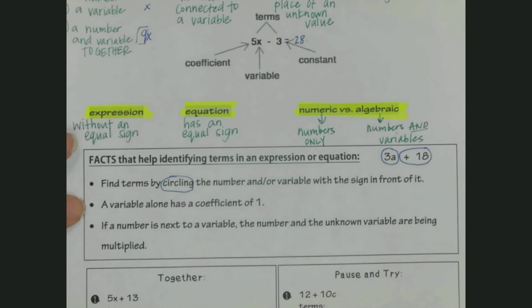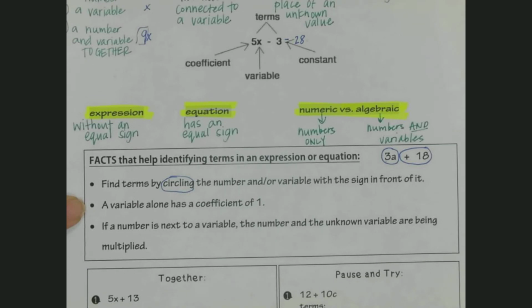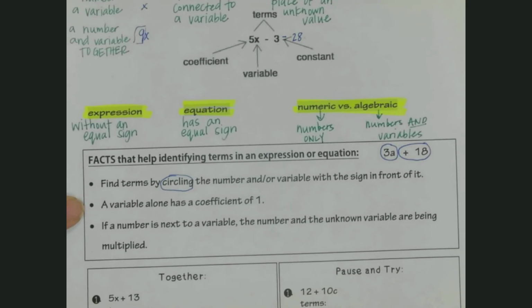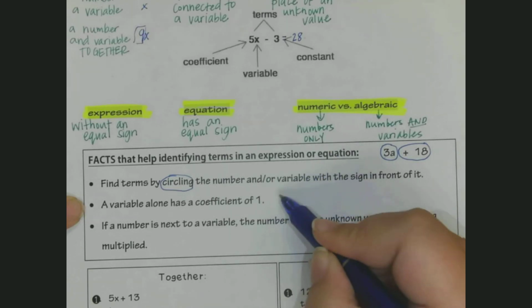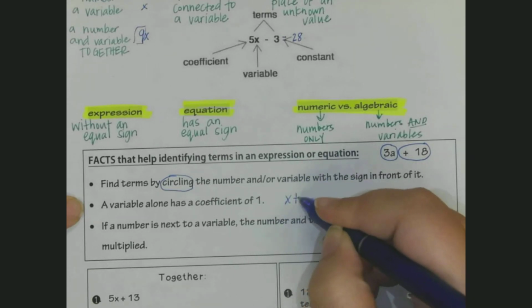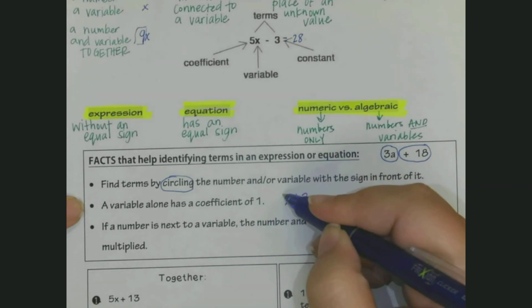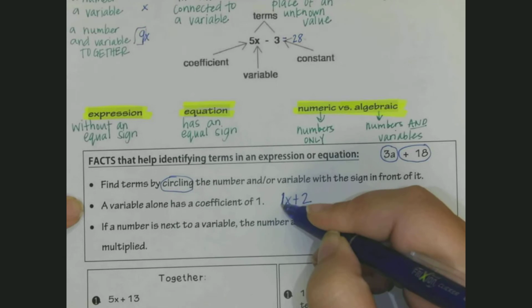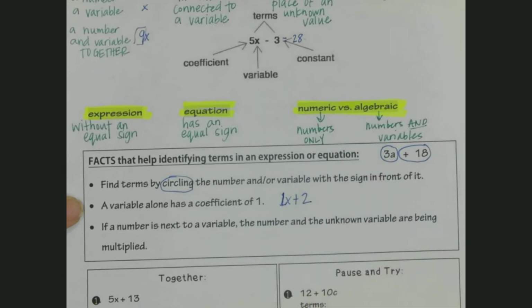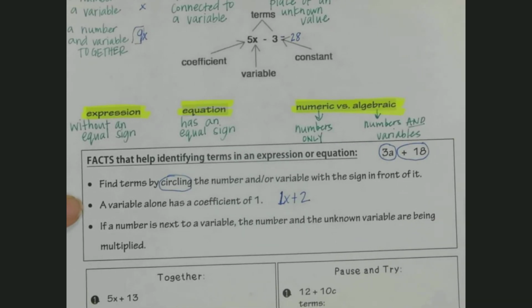Okay, the second fact is a variable alone has a coefficient of 1. Okay, so if I just have x plus 2, x has a coefficient, but it's 1, so we don't usually write it. You don't need to write it because we just understand that if it's by itself, it has a coefficient of 1.